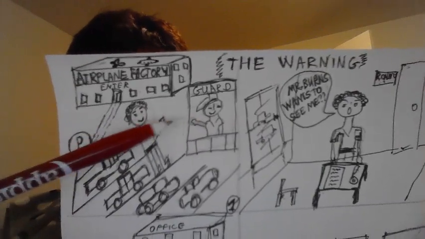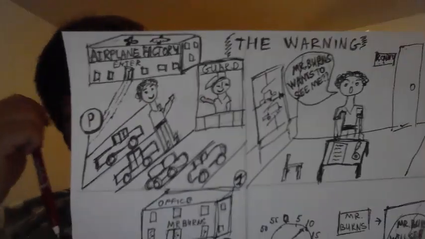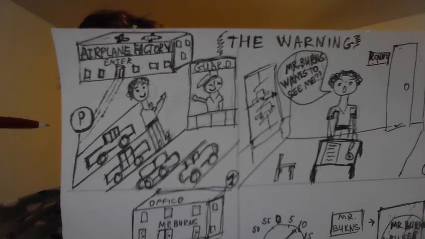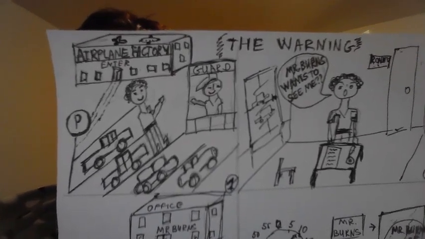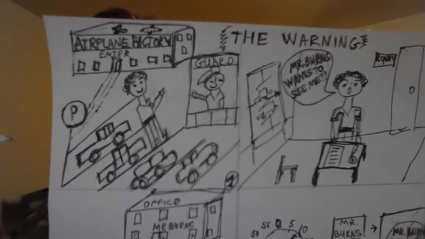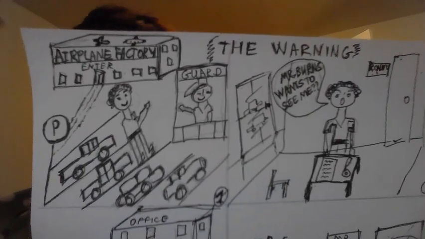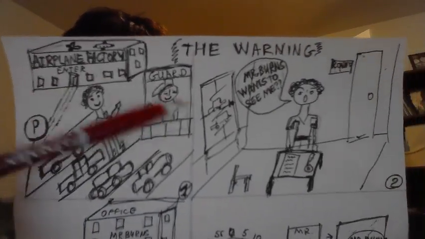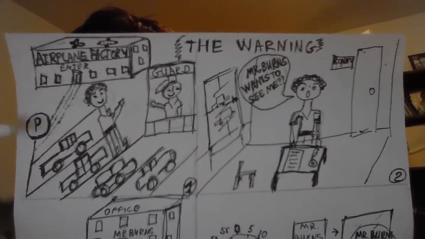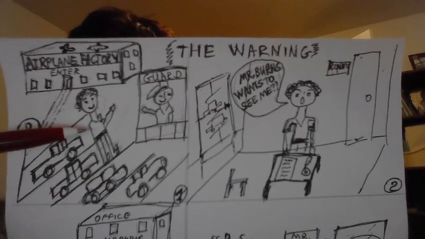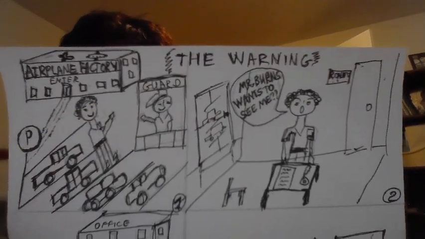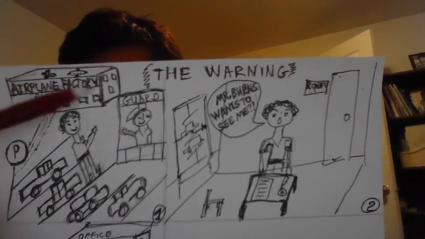They all look happy. I tried to also show people's facial expressions to give students a feeling of how people feel, what they think, and how they look during certain situations. So here we see happy faces, which says that Ronnie and apparently also the guard like to work for the airplane factory.